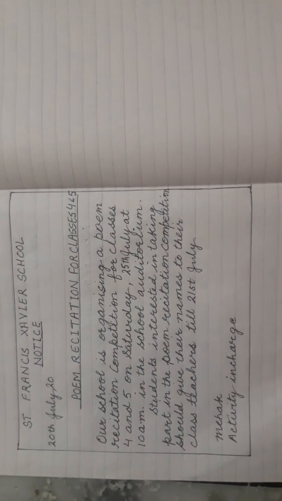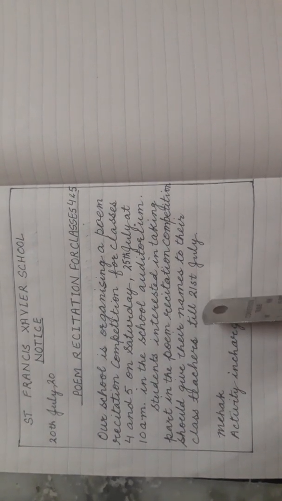Now in the next paragraph, you will write: students interested in taking part in the poem recitation competition should give their names to their class teachers till 21st July. Now one more thing to keep in mind. Here I have written the date when the competition is to be held. But here I have written the date 2 or 3 days before the competition, because you have to collect the entries before the competition's date so that the arrangements can be made properly.